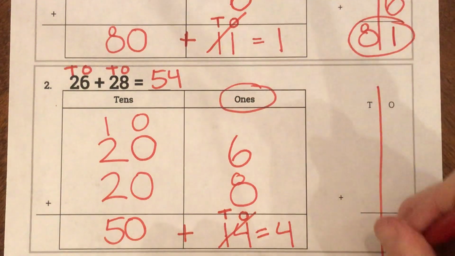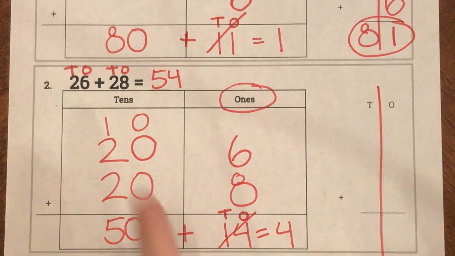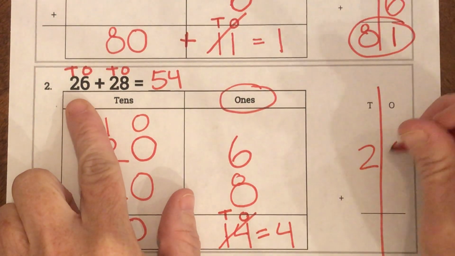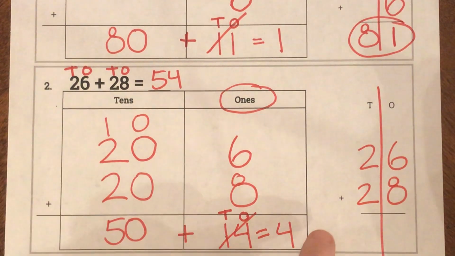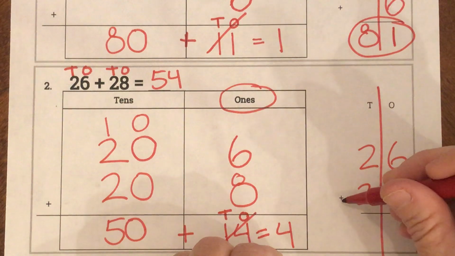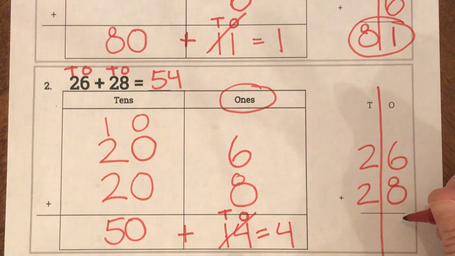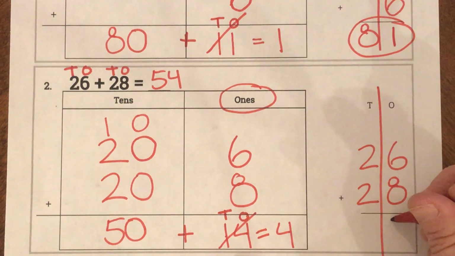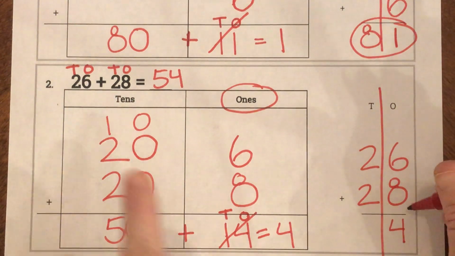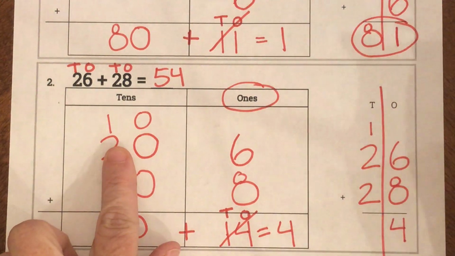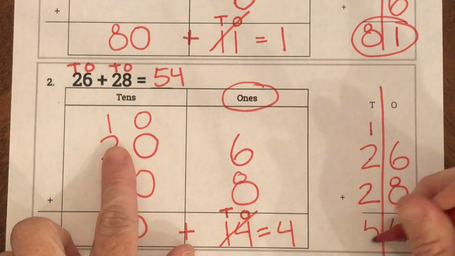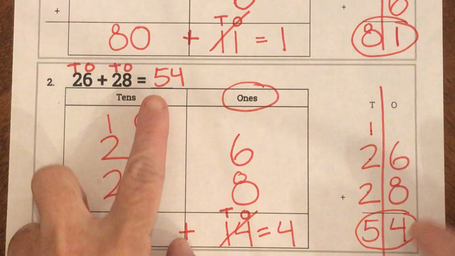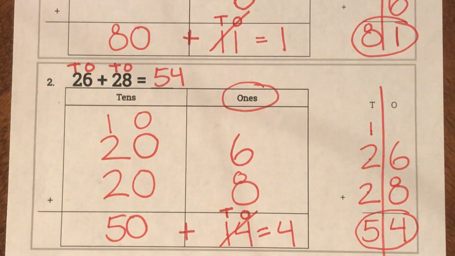And on the working form, let's try that. So my first addend was 26, and my second addend was 28. So 6 plus 8 was 14, but remember I couldn't put the 14 here, so I put a 4 there, and then I put a 10 in the tens column. So I have 1 ten plus 2 tens plus 2 tens is 5 tens. And that's my answer. Okay, let's try some of these together, boys and girls.